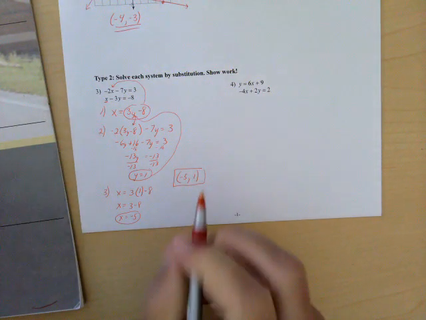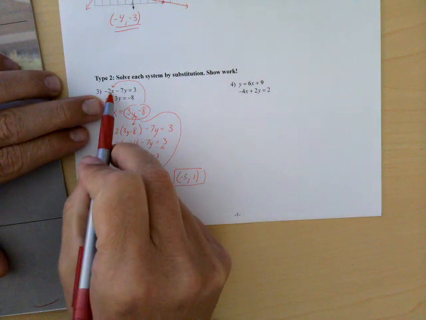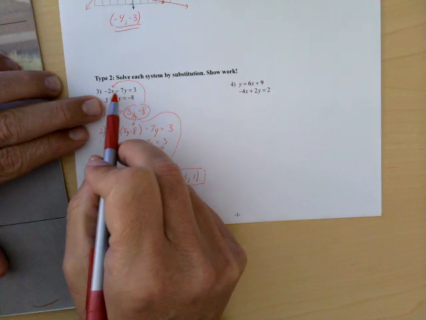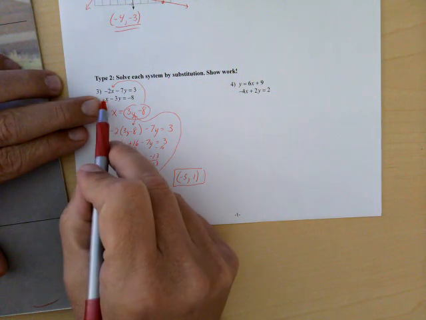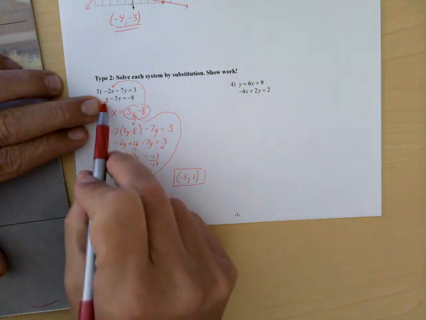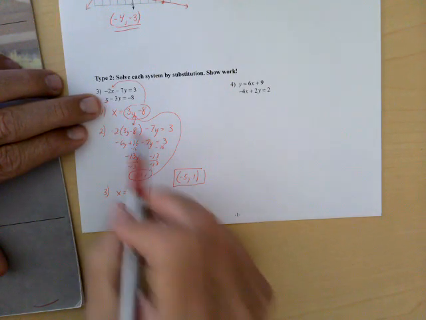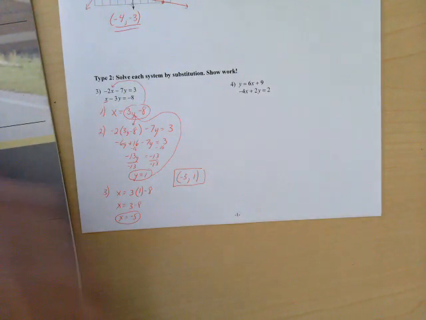Okay, and it's always a good idea to just quickly substitute in. If I put a -5 here, I'm going to get 10 minus 7 times my y value of 1. 10 minus 7 is 3. It makes the top equation true. If I plugged in a -5 here, I have -5 minus 3 times 1, which is -5 minus 3, which is -8. It makes both true.